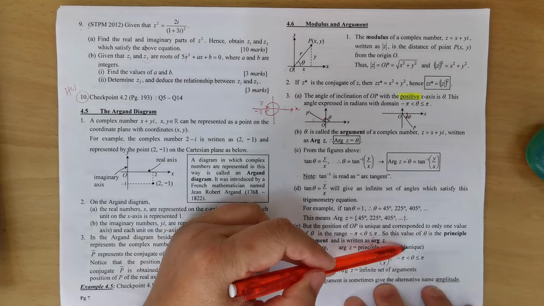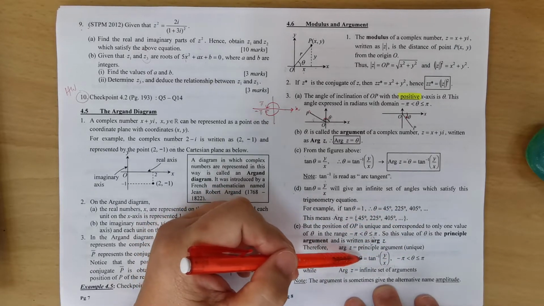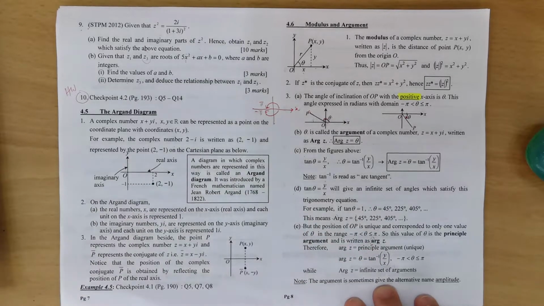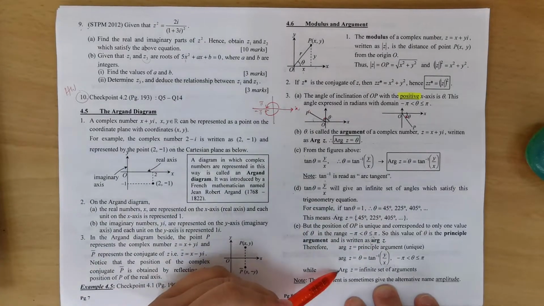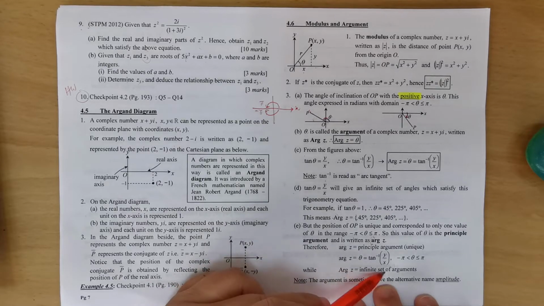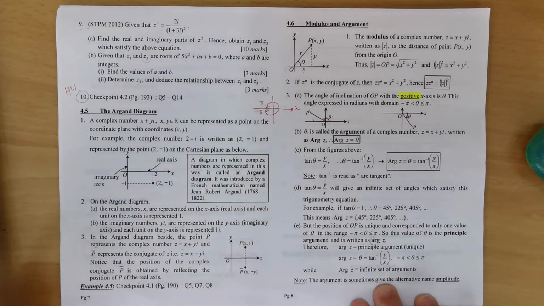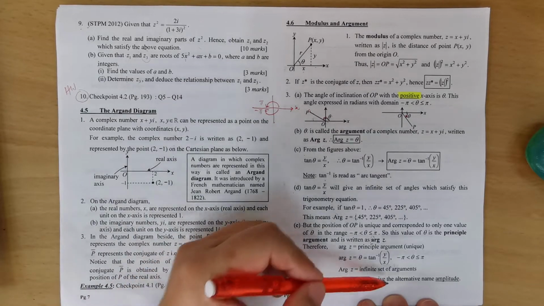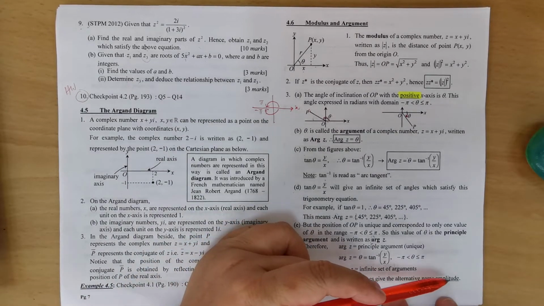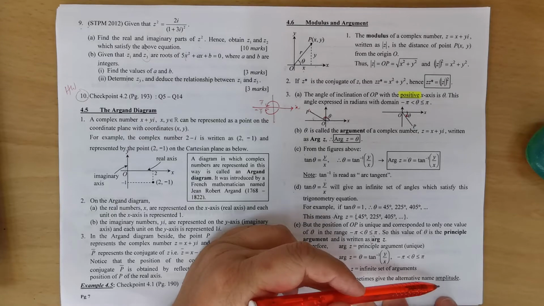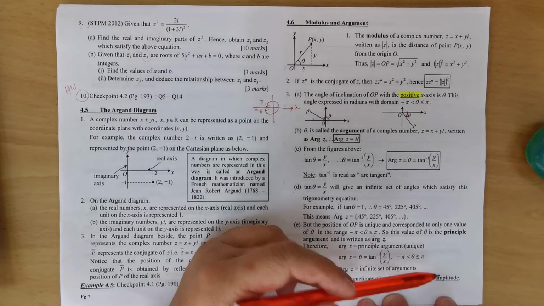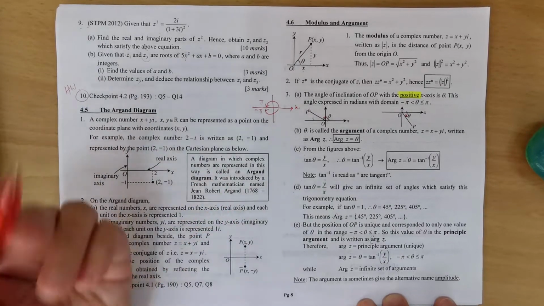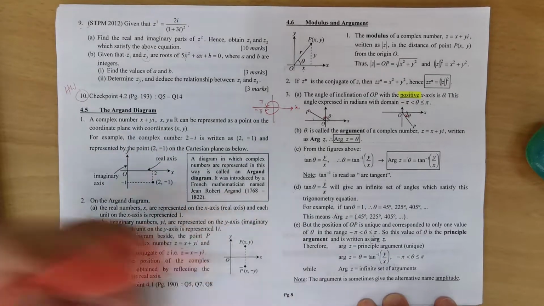Therefore, arg z equals theta equals arctangent y over x, while capital A Arg z is an infinite set of arguments like this. Note that the argument is sometimes given the alternative name amplitude. Some other reference books, especially overseas ones, may use the word amplitude, but in Malaysia, STPM, we use argument. Don't worry.